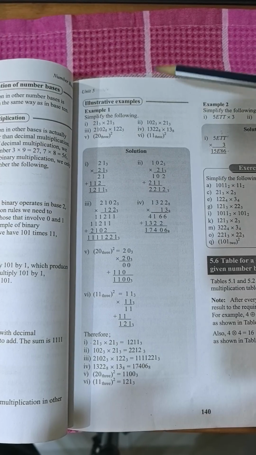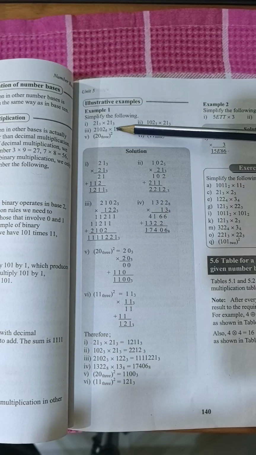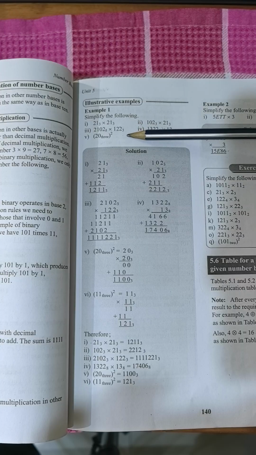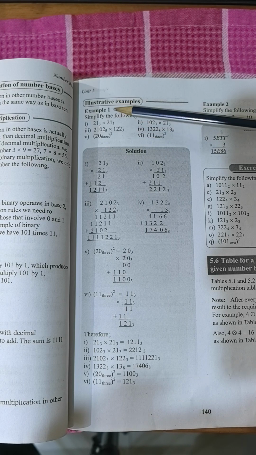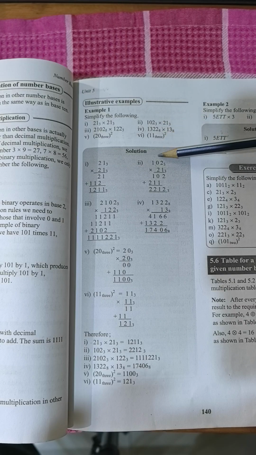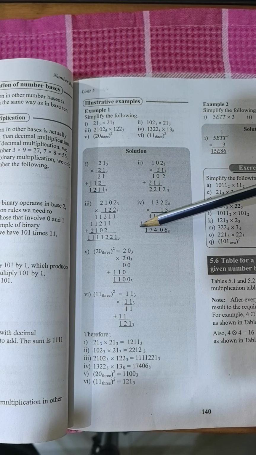We have this particular 21 base 3 times 21 base 3. Now for caution, we said that anytime you do calculations, make sure the number bases are in the same base, else move them to a particular base, preferably base 10. Then you do your calculations. Make sure they come in that base. So 3 and 3 is the same base, we do that. Here we have 3 and 3, so so far they are in the same base. When the bases differ, you have to move one into the other, then you do that.